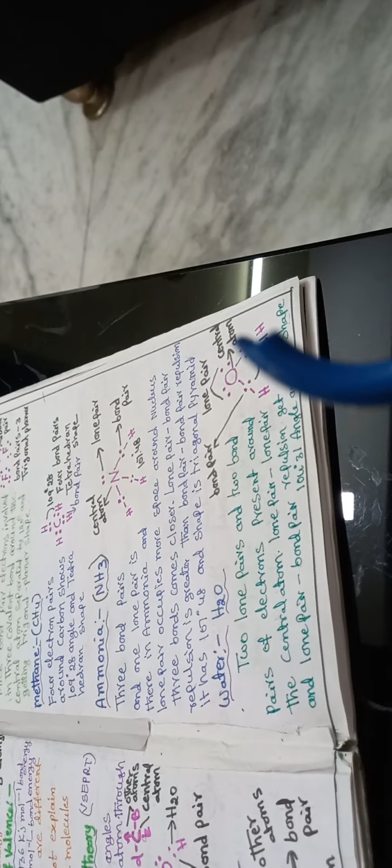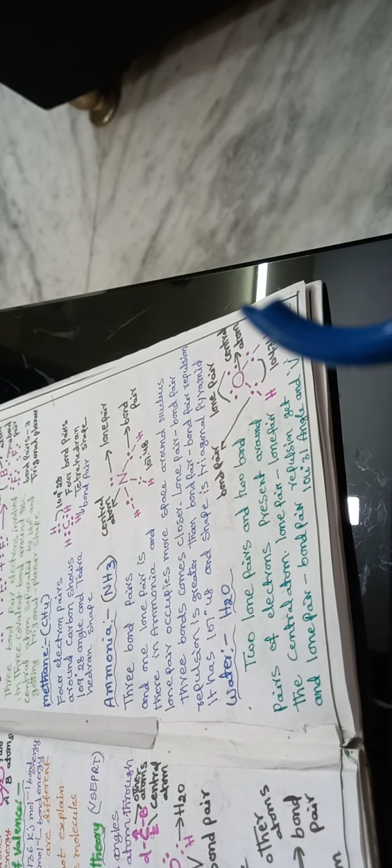And here two types of repulsion can be seen: the repulsion between the lone pairs and the repulsion between the lone pairs and bond pairs.